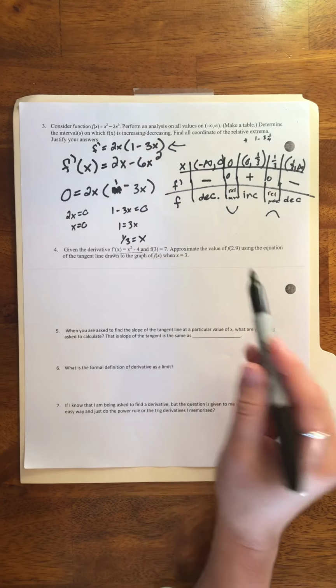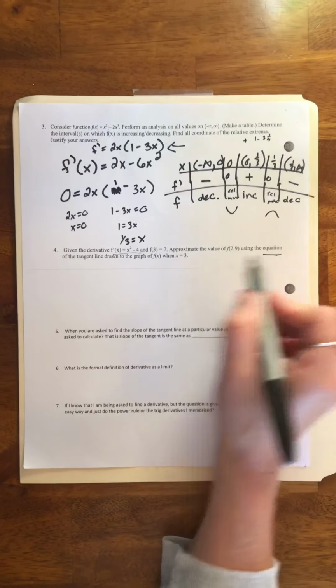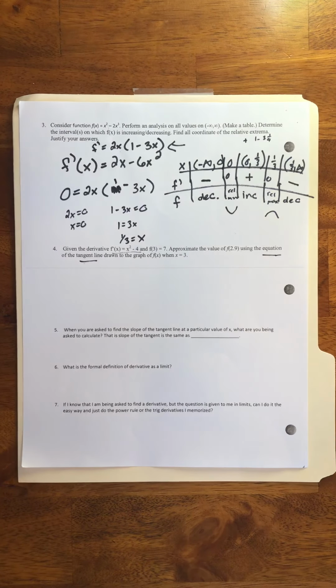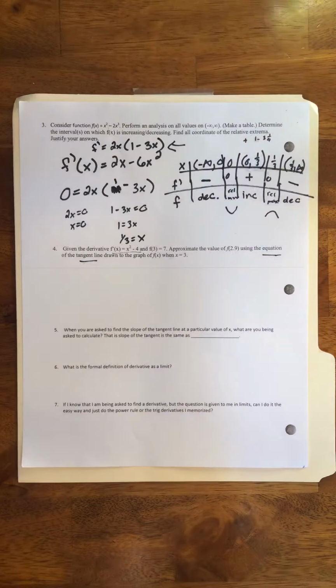Okay, so f prime of x is x squared minus 4. f of 3 is 7. I got some information, and it says approximate the value using the equation of the tangent line. Sometimes it will say a tangent line approximation. Sometimes it will say approximate using the equation of the tangent line, but you need an equation of the tangent line. And everybody knows what you need for the equation of a tangent line.